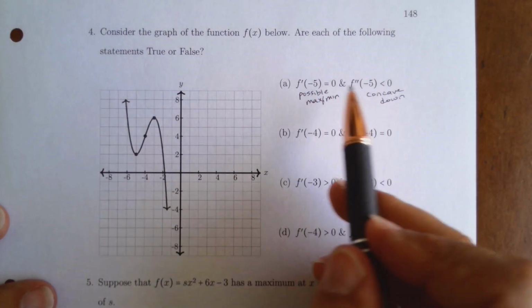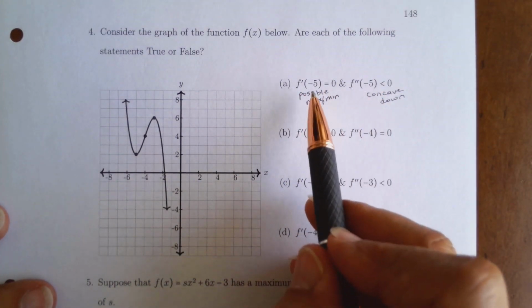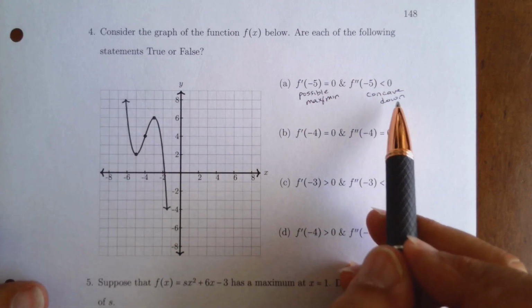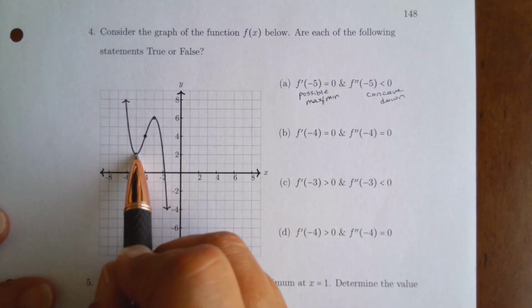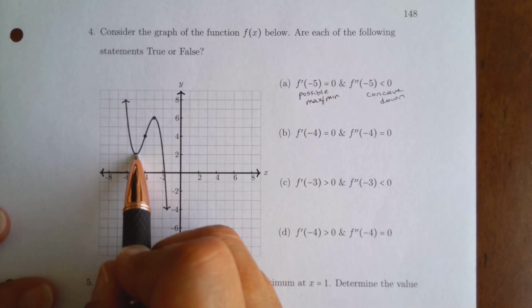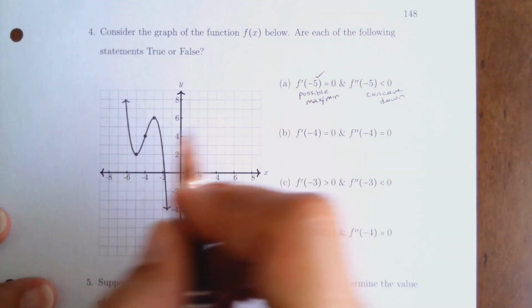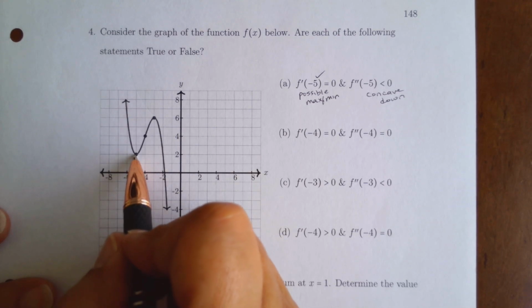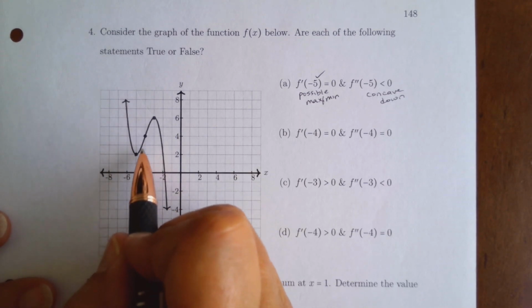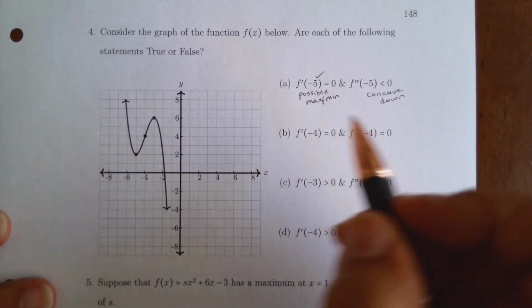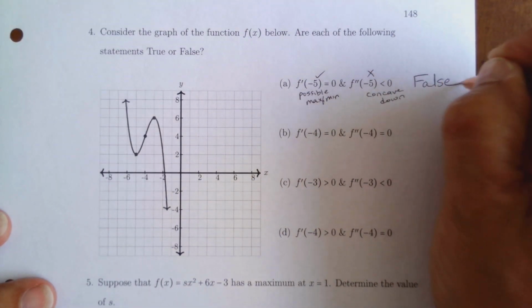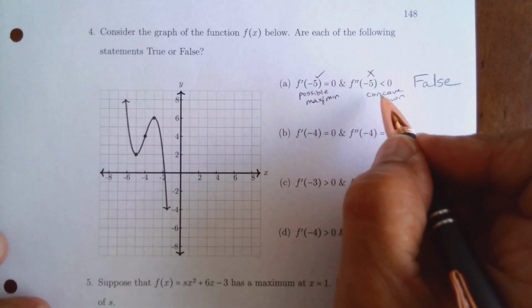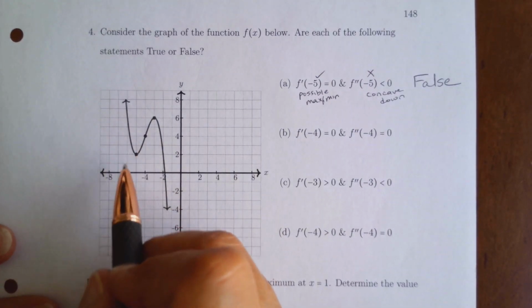All right, so we're looking at -5. So at -5, is it a max or min? And is it concave down? Well, where's -5? -5 is right here. It is a minimum, so this part is true, but is it concave down right here? This part of the graph is concave up. So this is false. So if one of them is false, the whole thing is false. Okay, so this part was okay, but that's why it's false. This is concave up right here.